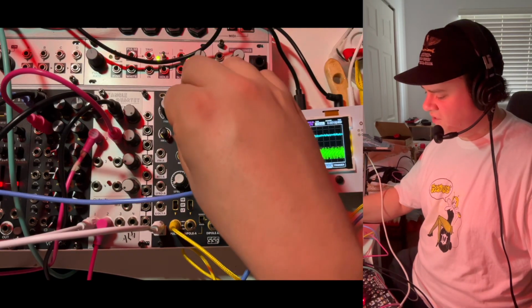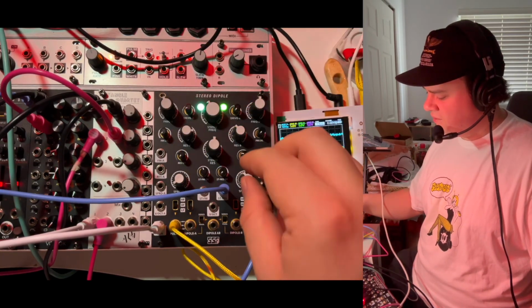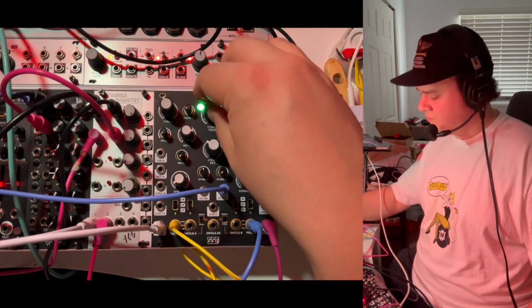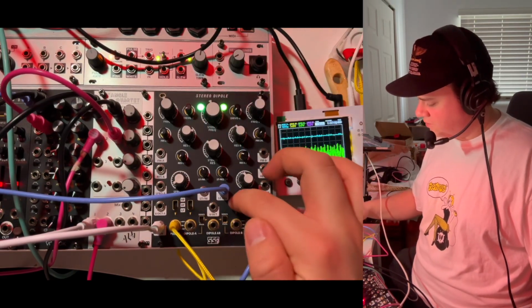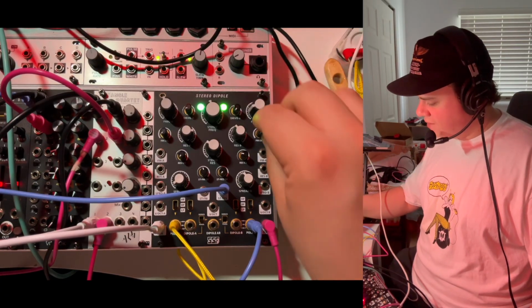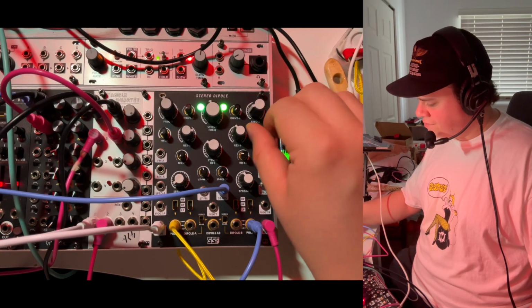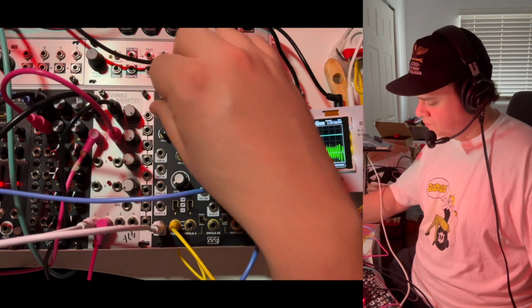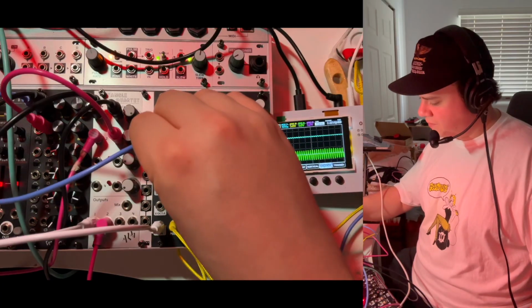Just about self-oscillating on that first side. Go to low pass mode on both of these. And I believe the FMs are normaled. Yep.